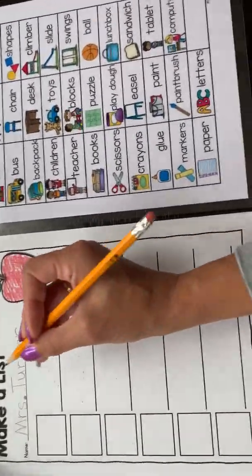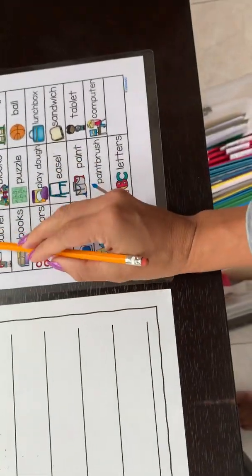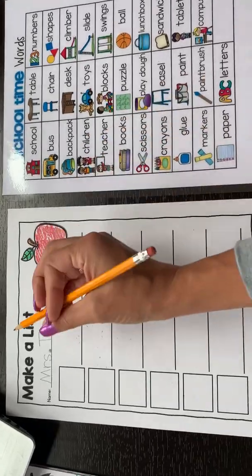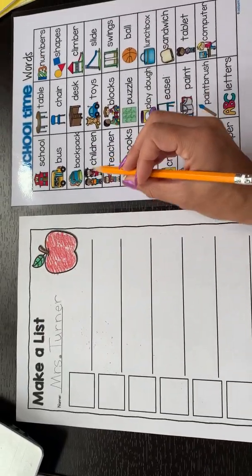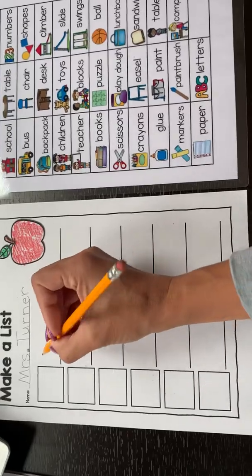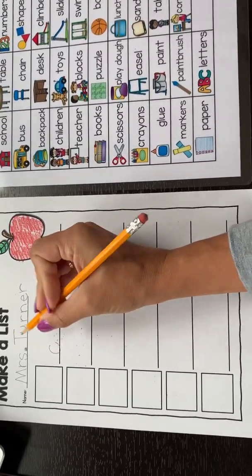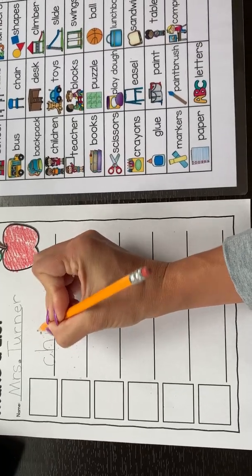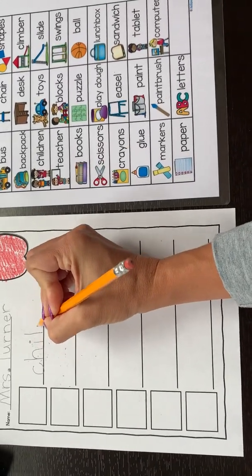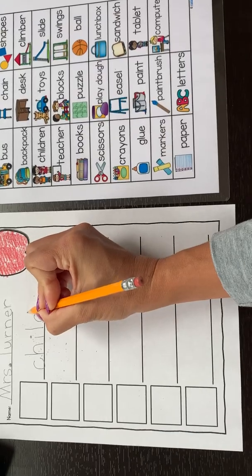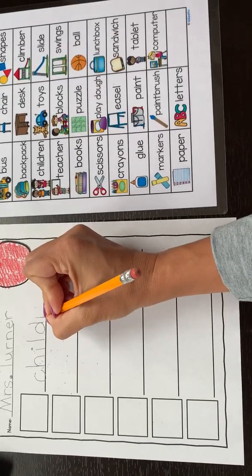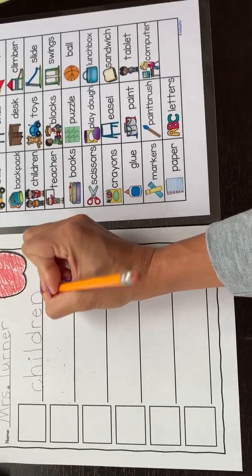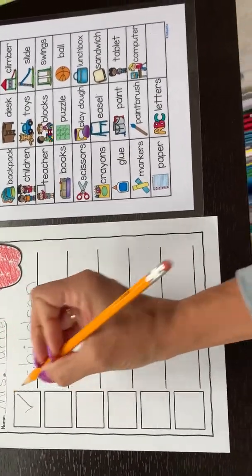Now, since you are the people that I teach, children are my first favorite. Children. I'm gonna look there, and I'm gonna look over here, and I'm gonna write C H I L D R E N. Children. I wrote children.